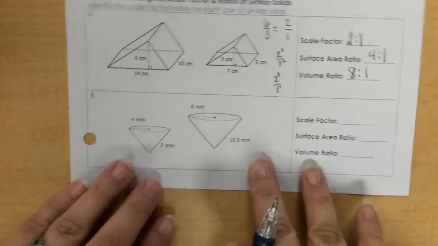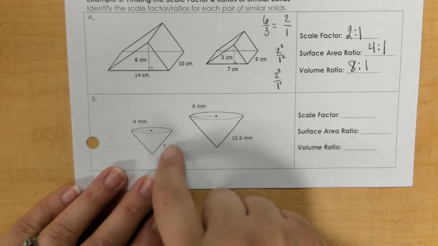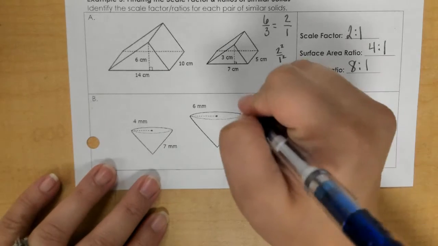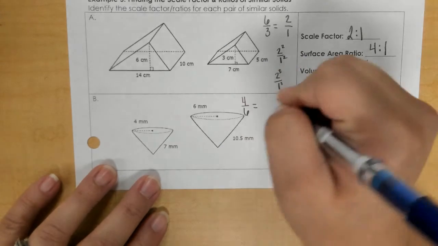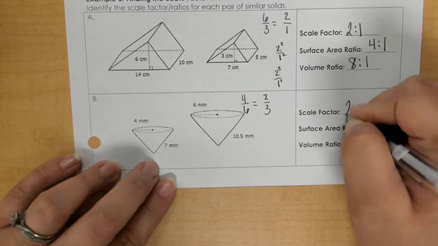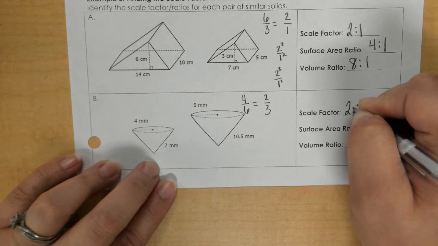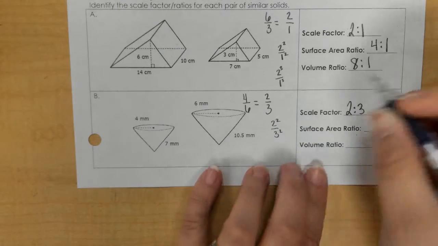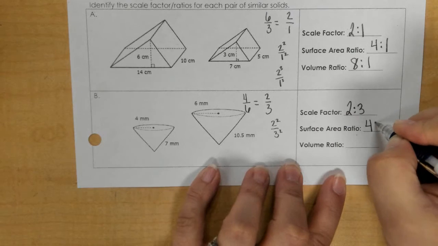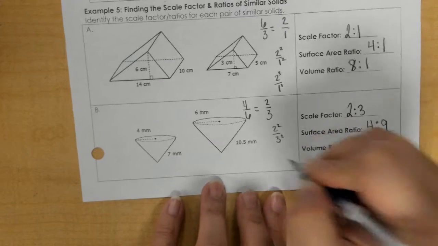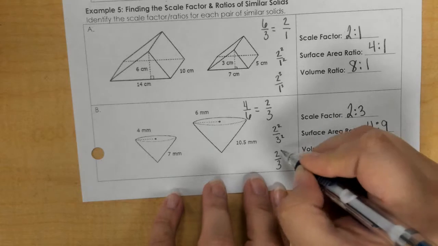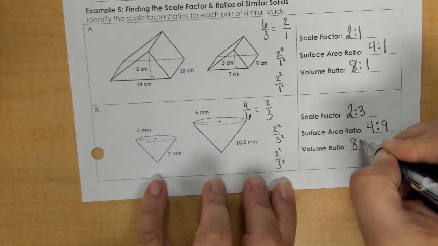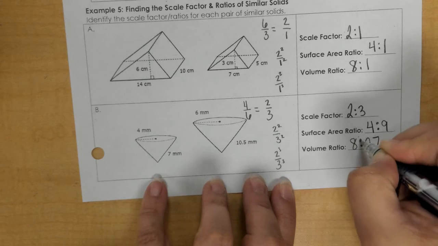Okay, so part B, same thing. We pick one of the measurements to compare. I'm going to do radius to radius, so 4 over 6, and that reduces to 2 over 3. So that's my scale factor. Then I square that for the area, and I get 4 over 9. And then I cube it, so 2 over 3 cubed would be 8 over 27.